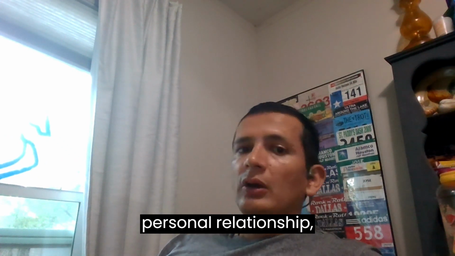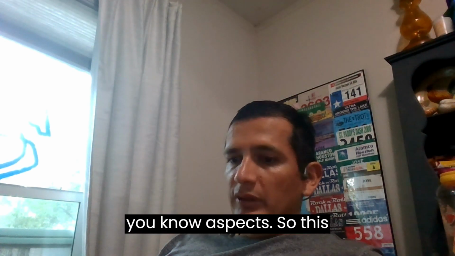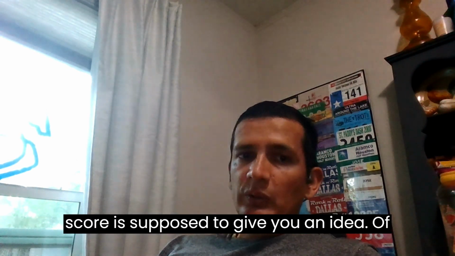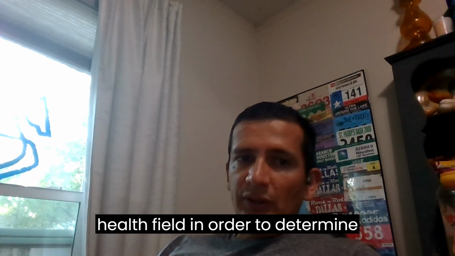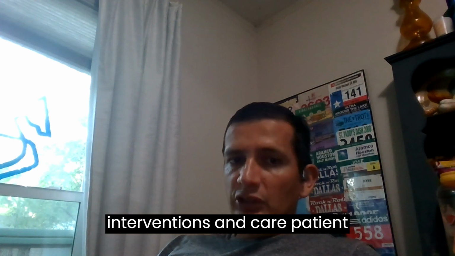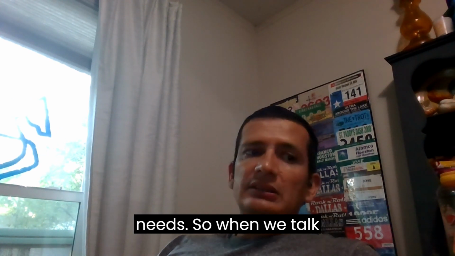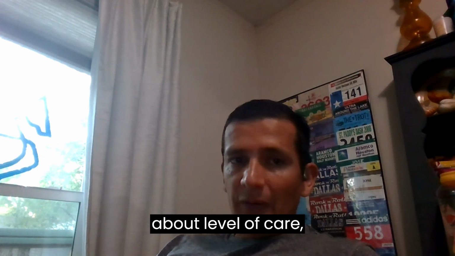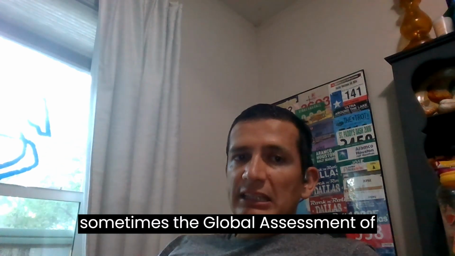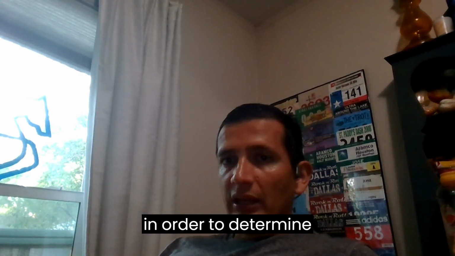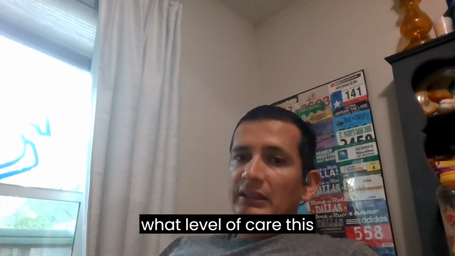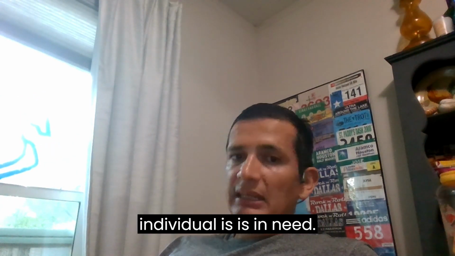And this is in their professional, personal, relationship aspects. So this score is supposed to give you an idea of just an overall function. It is used in the mental health field in order to determine interventions and care patient needs. So when we talk about level of care, sometimes the Global Assessment of Functioning, or GAF score, is used in order to determine what level of care this individual is in need of.